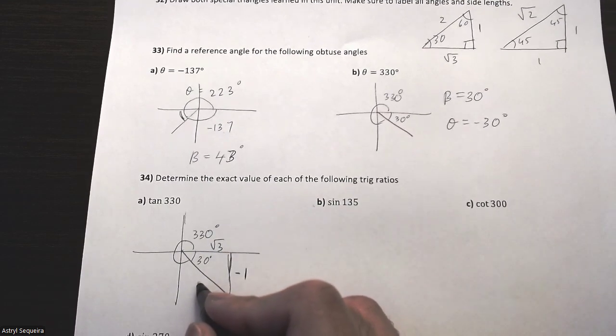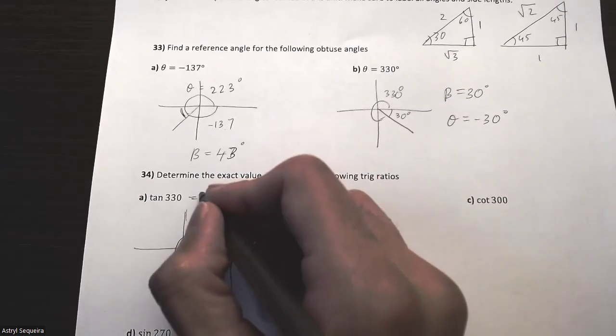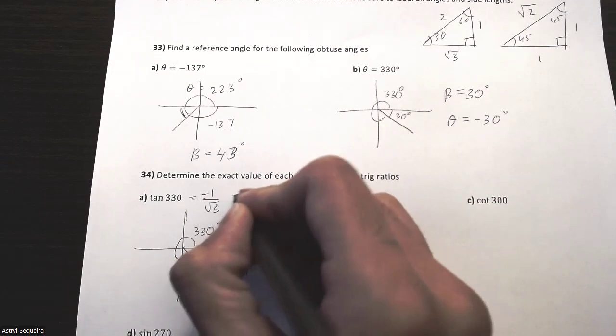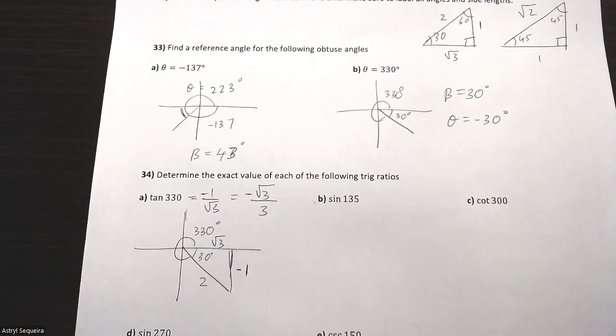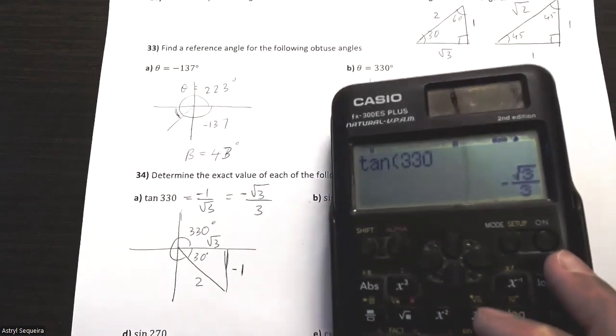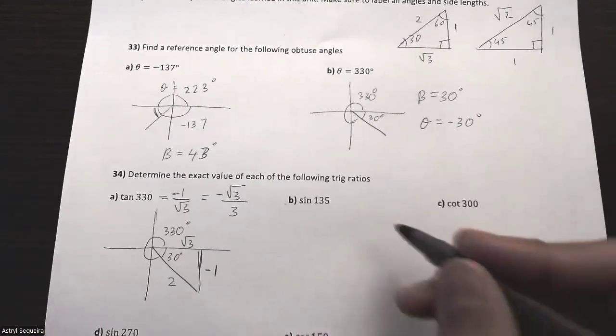Hypotenuse doesn't really matter because we're doing tan here. So tan is opposite over adjacent, which is -1 over √3. And if you have to rationalize, -√3 over 3. You could always type it in your calculator if you're allowed, and it should give you the same answer. But like I said, I'm going to do this one without a calculator.